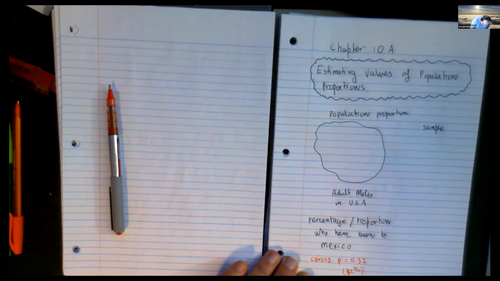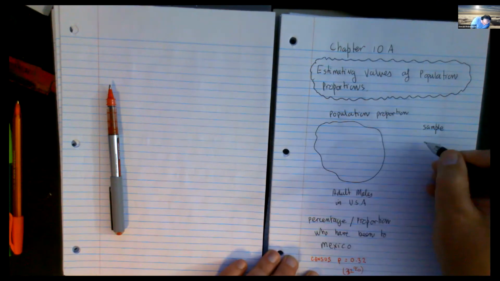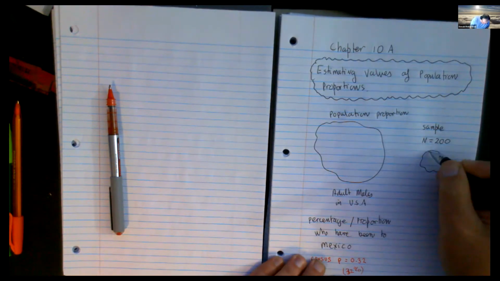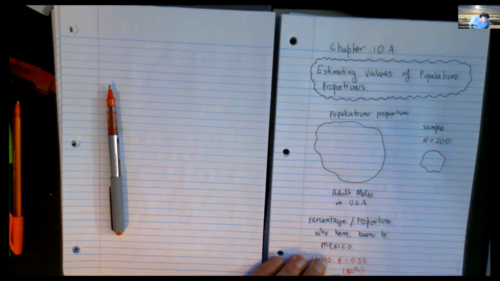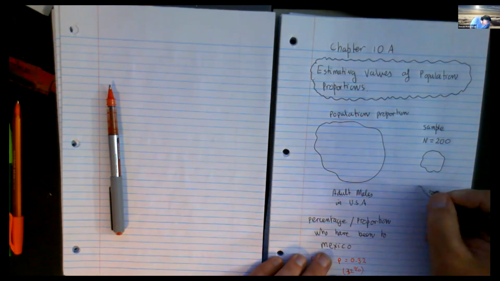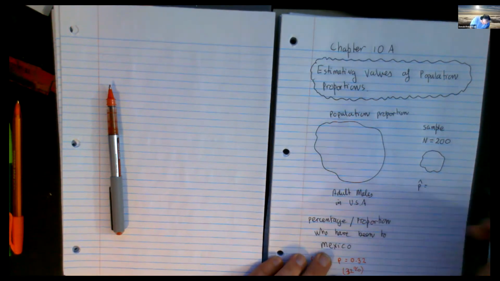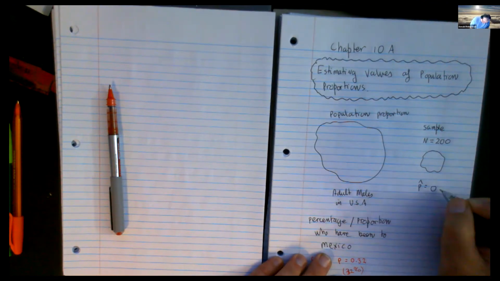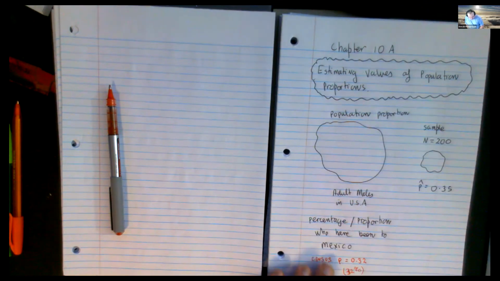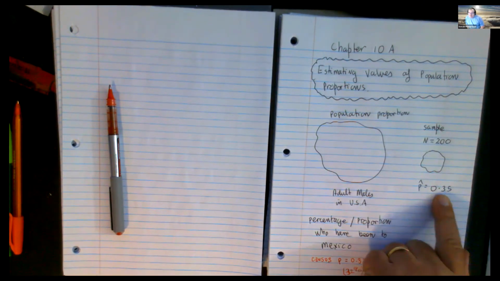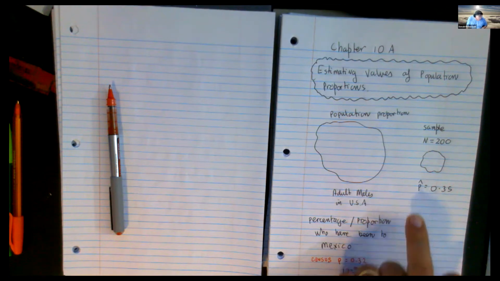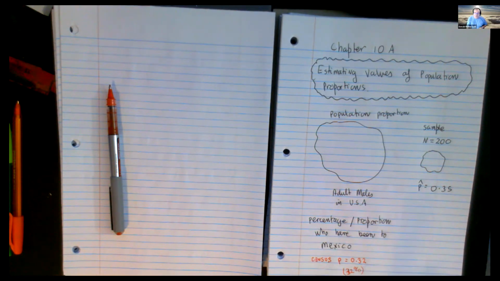And a sample is, let's say, 200 people. It's a little group. And you ask them, have you ever been to Mexico? And they tell you whatever they tell you. Let's suppose that they tell you that the answer is 0.35. Now, have you noticed that my sample proportion is not the same as the real answer? That seems reasonable, isn't it?